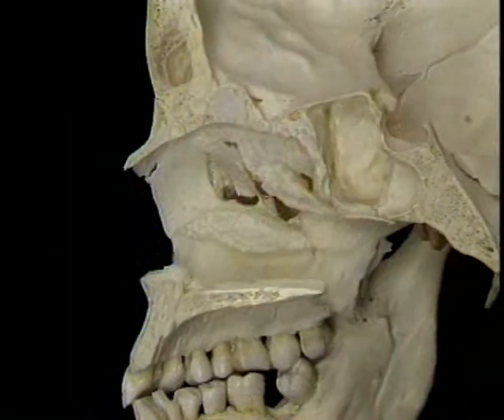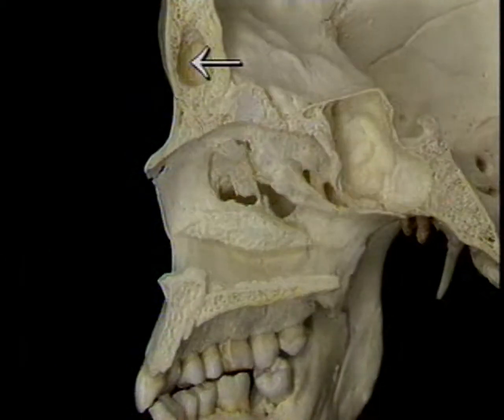Now that we've seen the ethmoid bone, we'll return to the cavities for the paranasal sinuses and see how they connect with the nasal cavity. We'll look at the openings for the frontal and maxillary sinuses first. Here's the frontal sinus cavity.